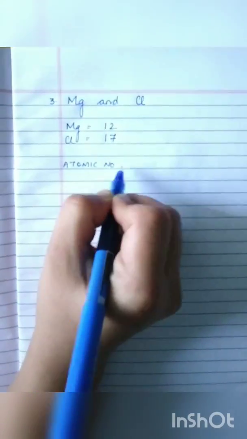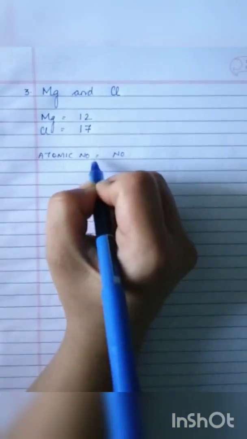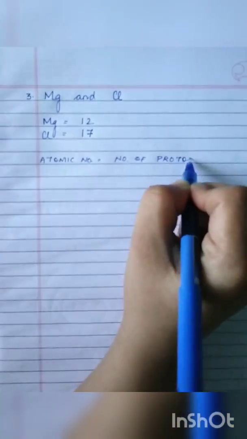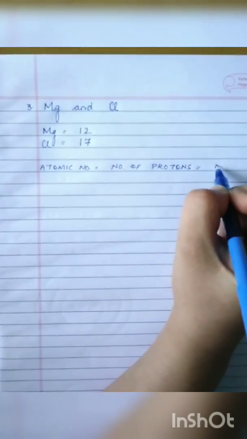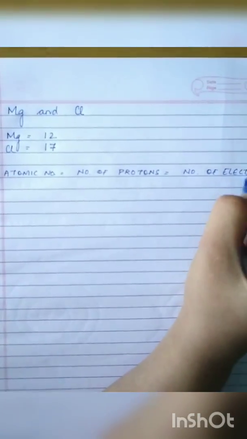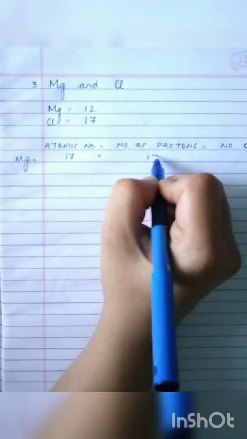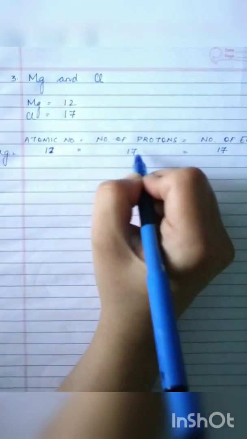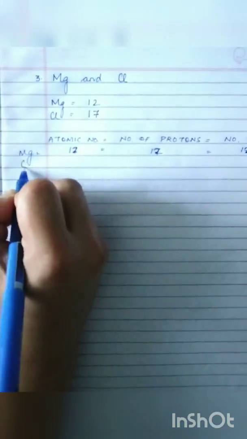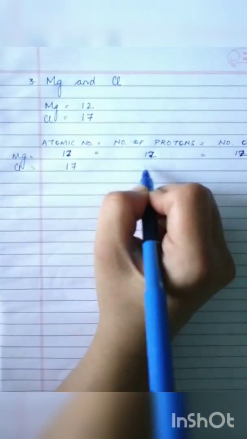Atomic number equals the number of protons, which is equal to the number of electrons. So magnesium 12, sorry, I'm so sorry, 12, chlorine 17.